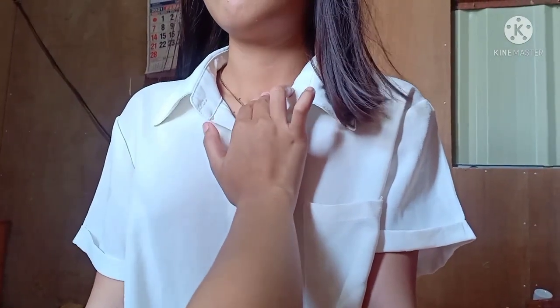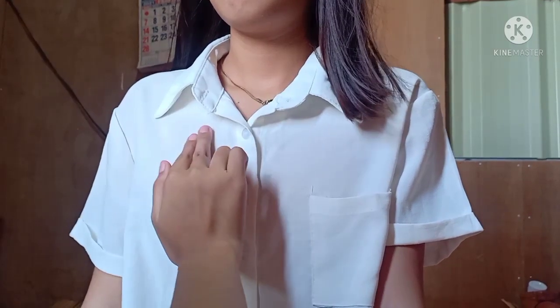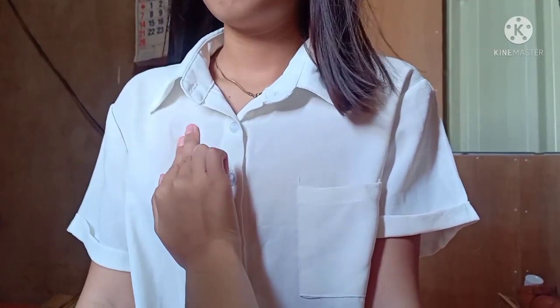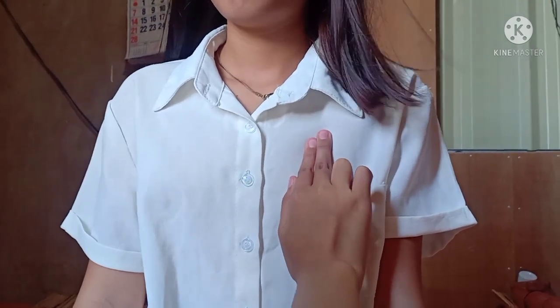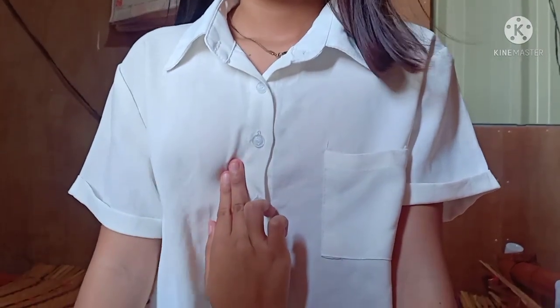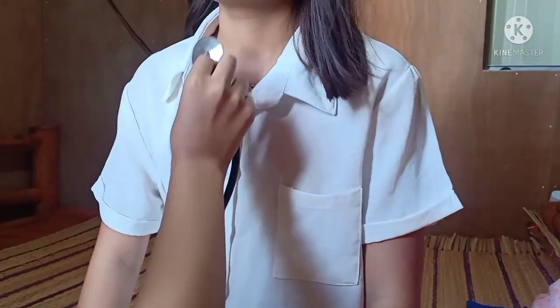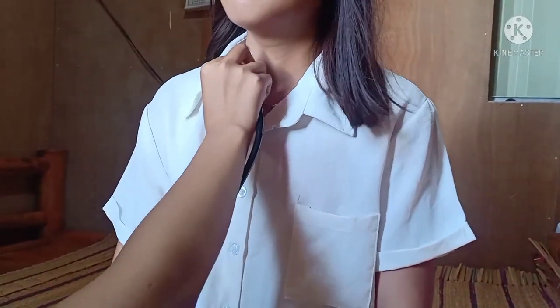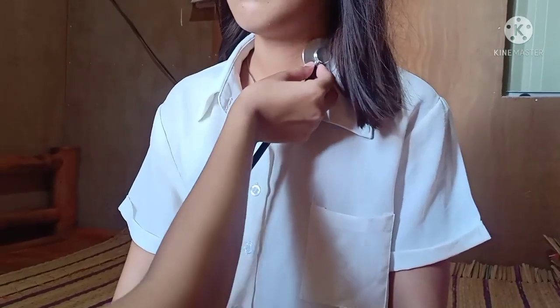Then next is the chest. Locate first the apex of the lung, which is right above the clavicle. In auscultating, start at the apex of the lung, right above the clavicle, both sides.